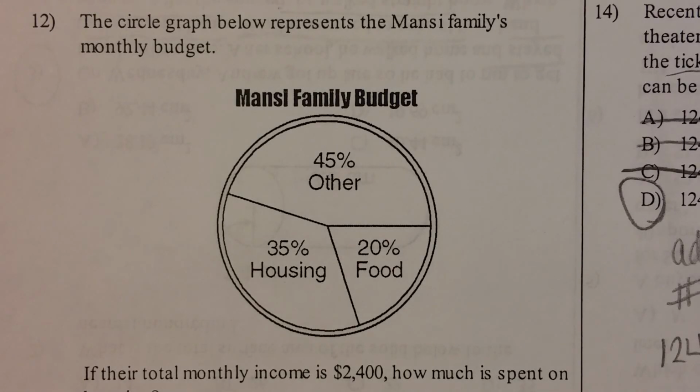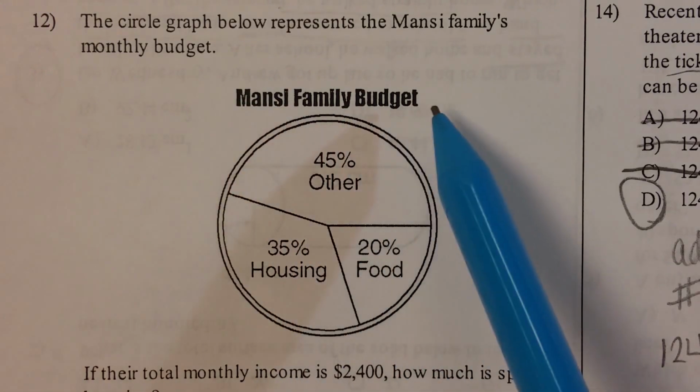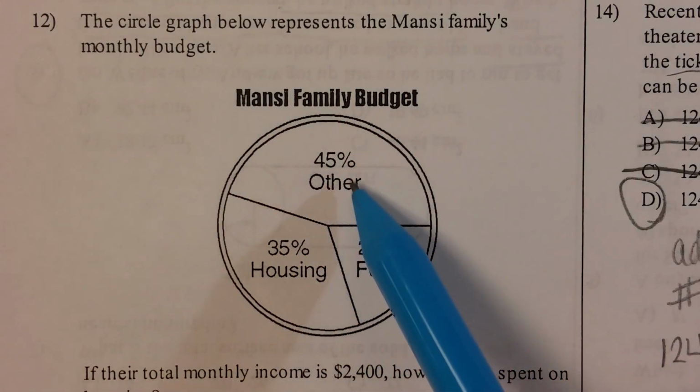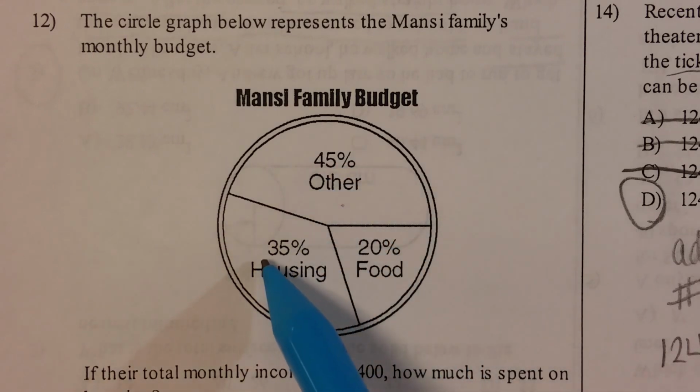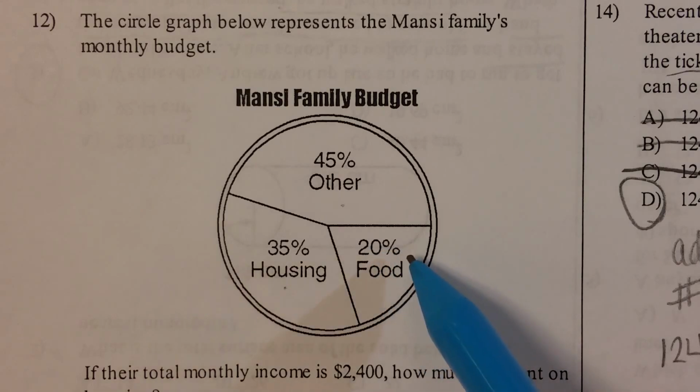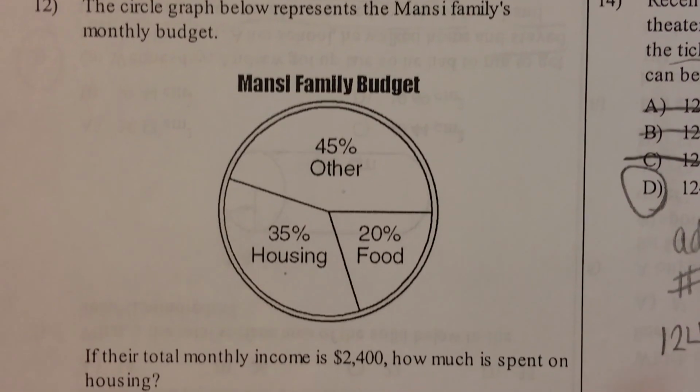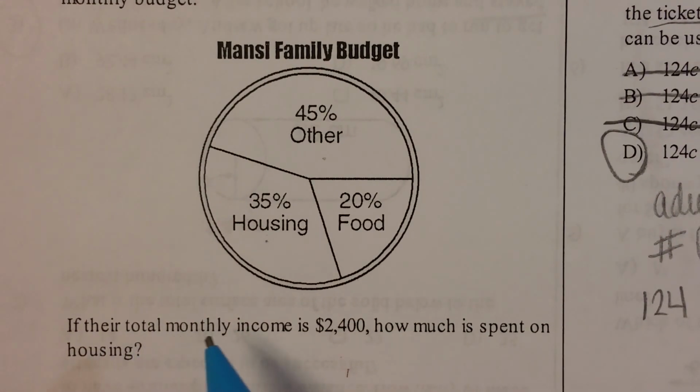Problem 12. The circle graph below represents the Manzi family's monthly budget. It shows that 45% of their budget goes to other, 35% goes to housing, and 20% goes to food. If their total monthly income is $2,400, how much is spent on housing?